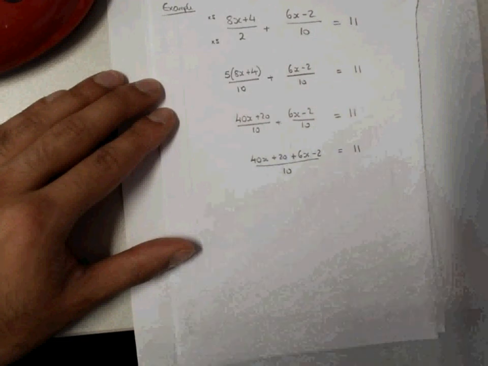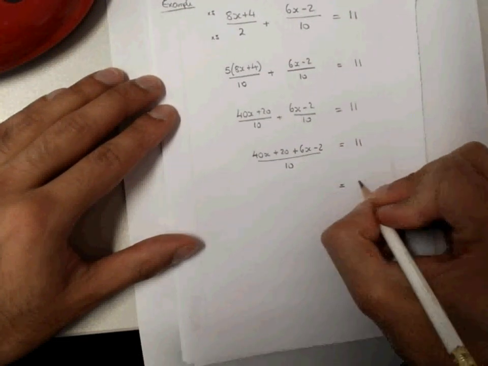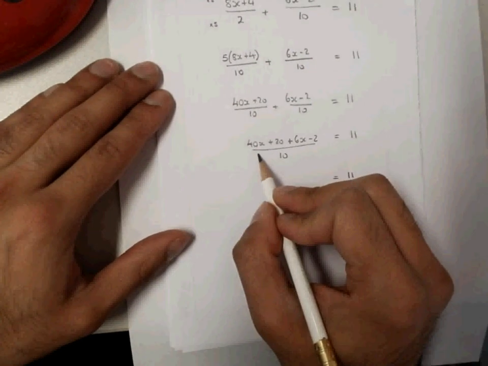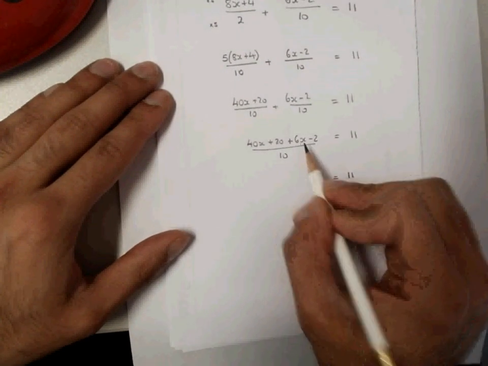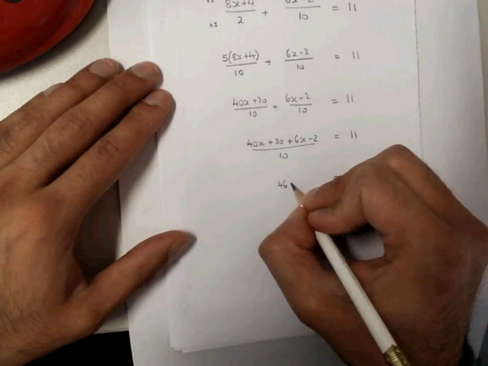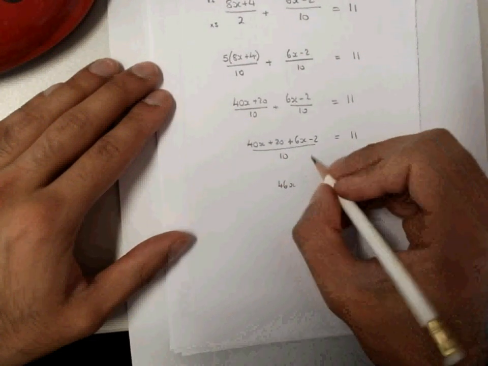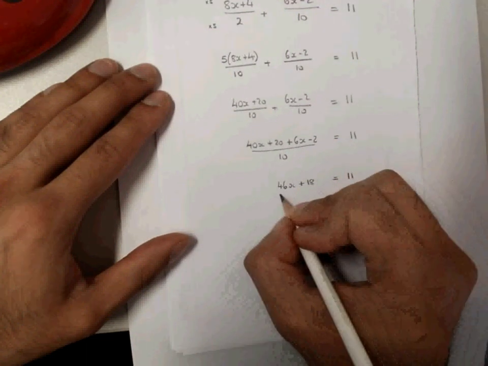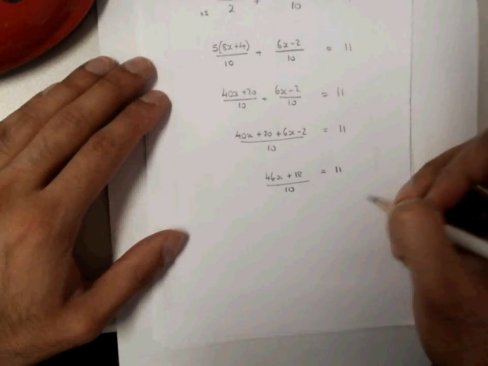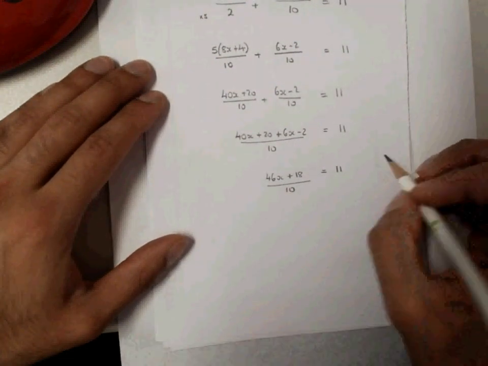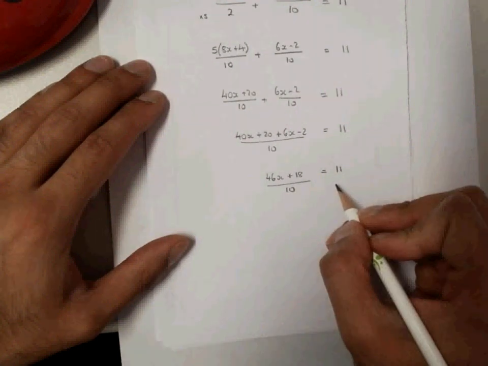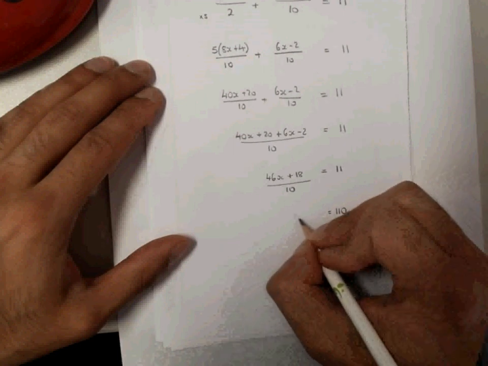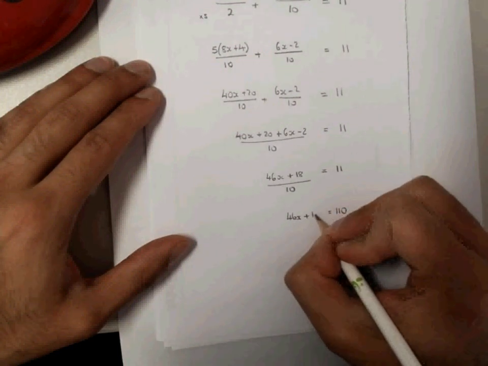So tidy up the numerator. Most people might skip a line here, but I'm going to show my full working out. I've got 40x plus 6x, that's 46x. 20 minus 2 is positive 18, all over 10. Again, like the last example, cross multiply, then solve by balancing the equation correctly. 10 times 11 is 110. That's what 46x plus 18 is.